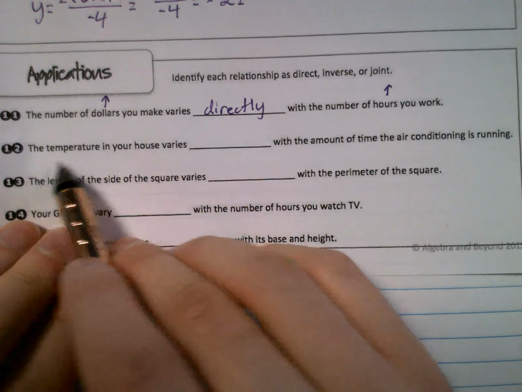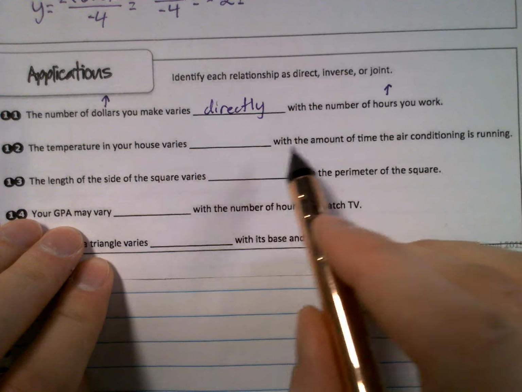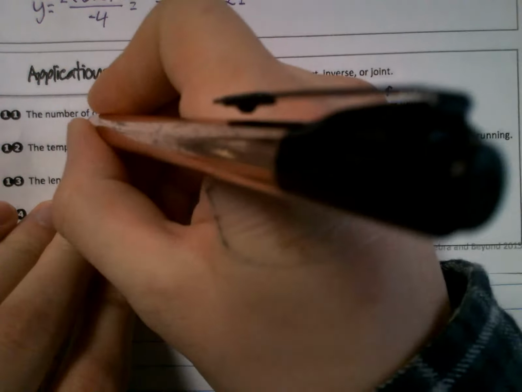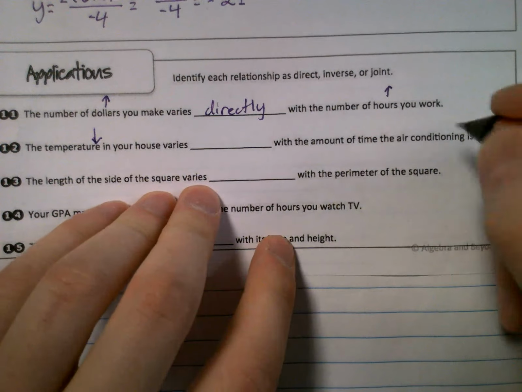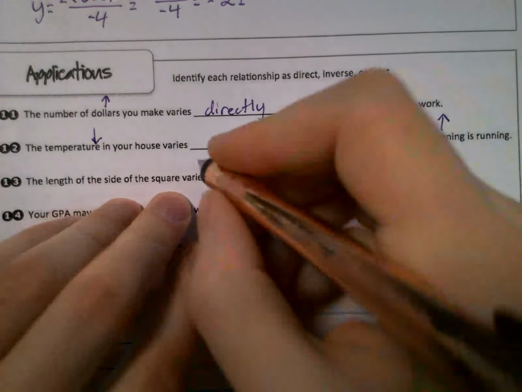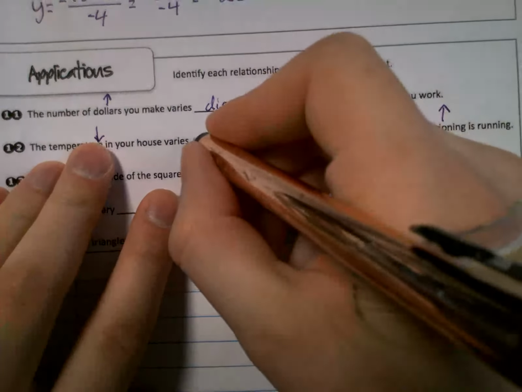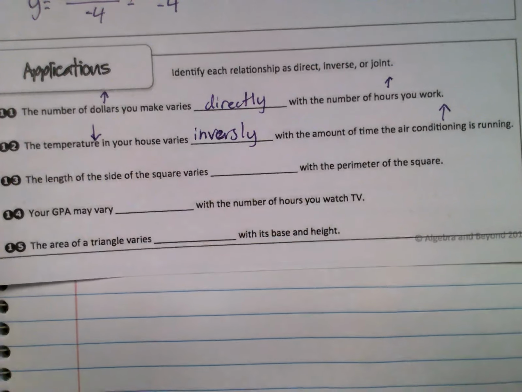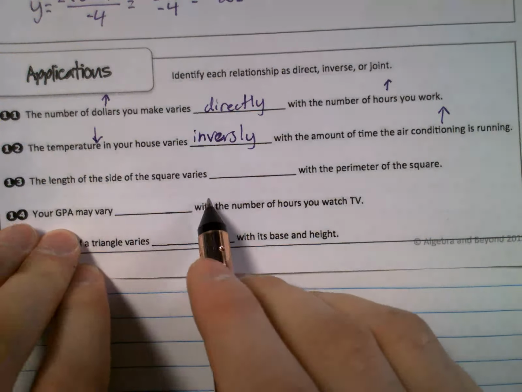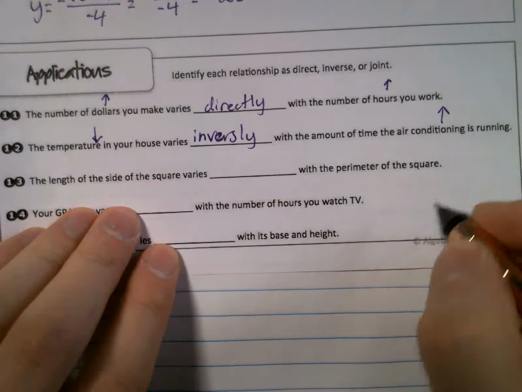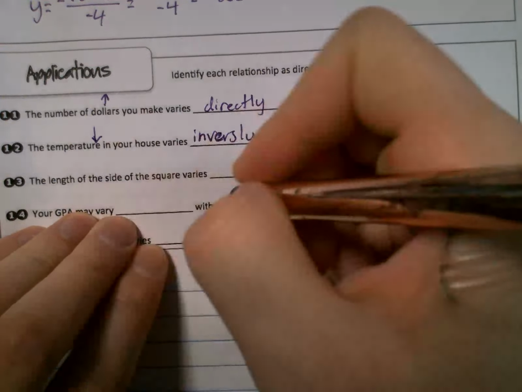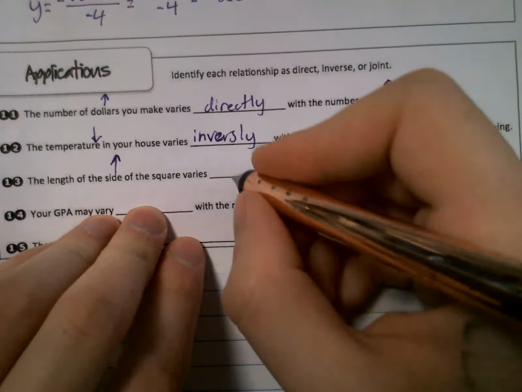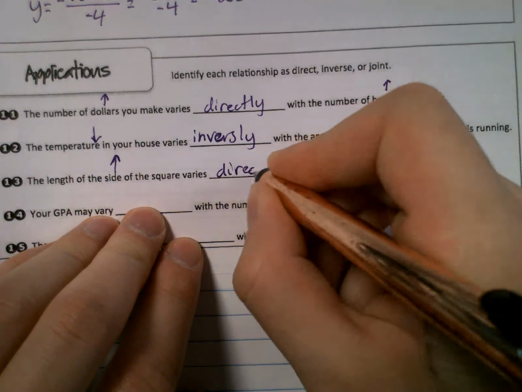The temperature in your house varies blank with the amount of time the air conditioning is running. The temperature in your house goes down the longer you run the AC unit. Since they're opposite arrows, they are inversely. The length of a side of a square varies blank with the perimeter of the square. If we increase the length, the perimeter also increases, which means it's direct.